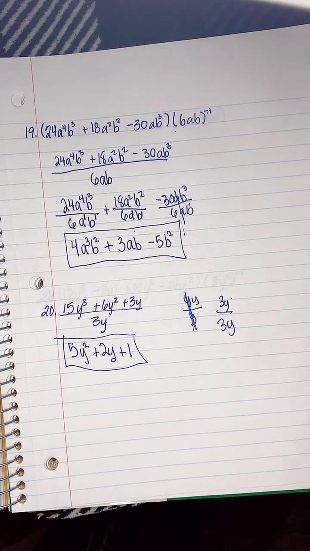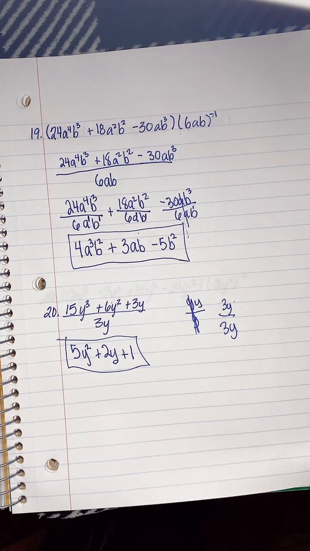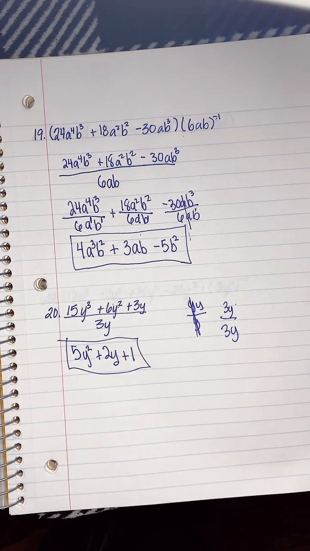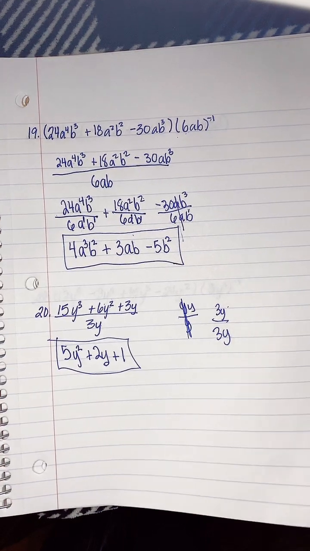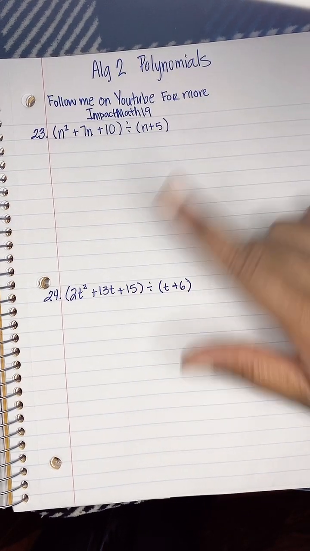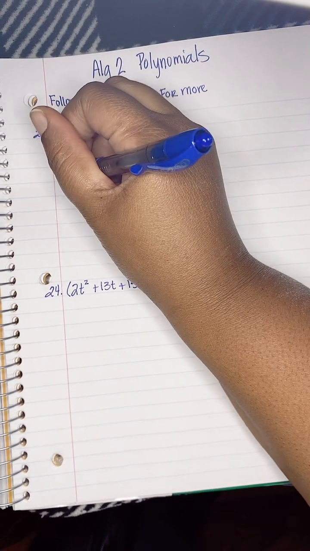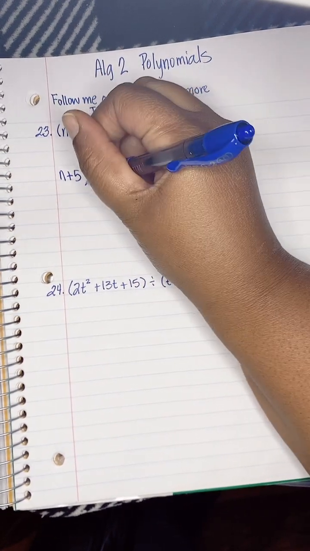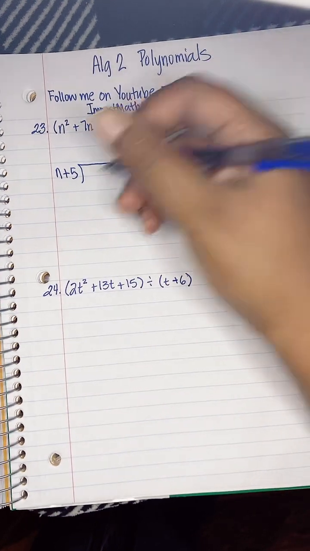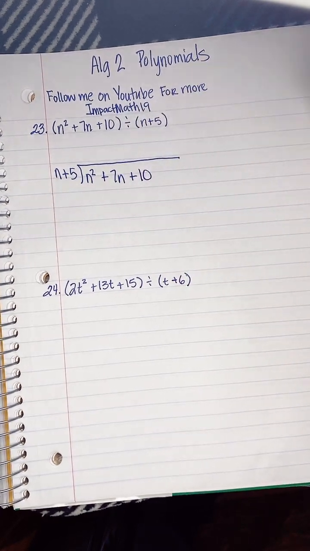Good. All right, let's get into some long division because a lot of the Algebra 2 students yesterday were asking for long division and synthetic division. So let's do this for long division, the long division way. We're gonna do n plus 5, and remember that old school long division bar. We're gonna put n squared plus 7n plus 10.